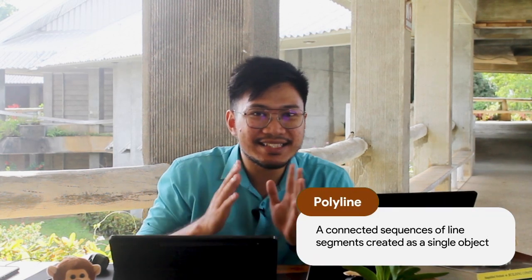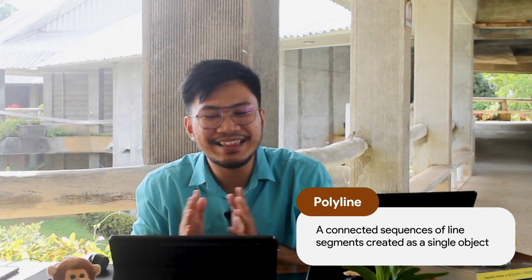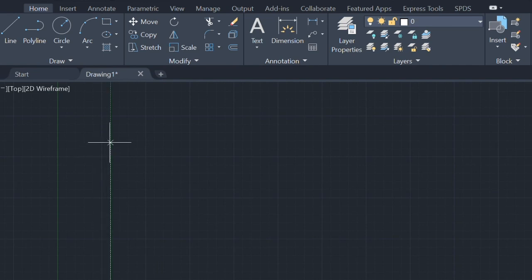Murag nag-30 minutos ko nagtudlo og lines lang pastilan. Let's proceed to the next one. Wapaday gihapon ta naka-move on og lines. Kay naay pa tay another one kind of line. Ang polyline. Okay? Polyline is a kind of line that is a connected sequence of line segments. And they act as a single object. What does that mean? Sige, I'm going to create a series of lines using line command only. Sige, nag-L lang ko, enter, and then naghimo ko lines dire.